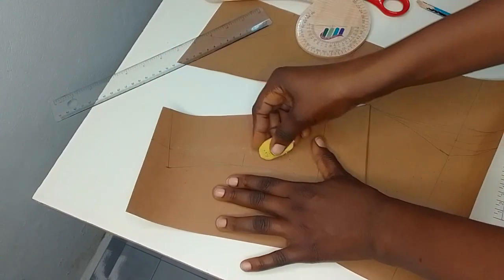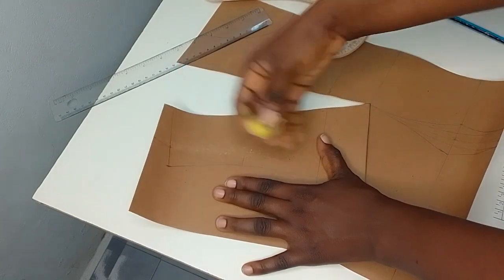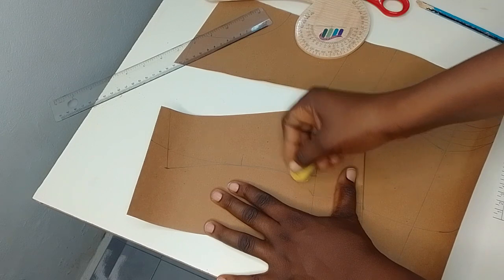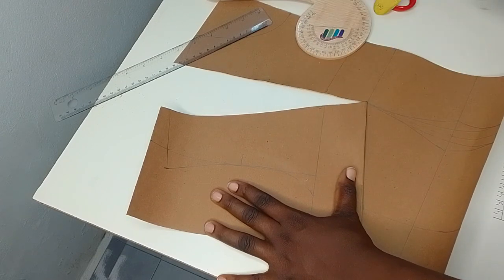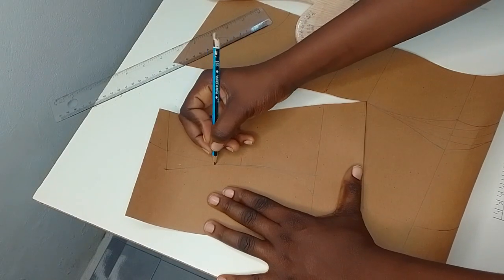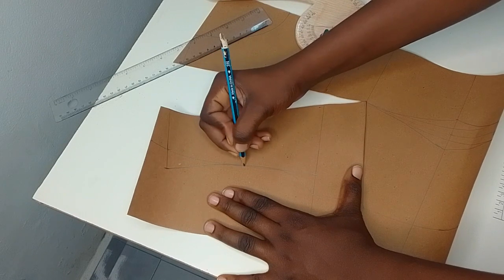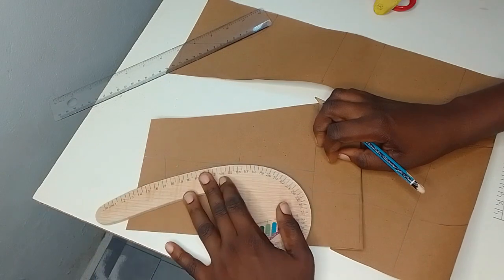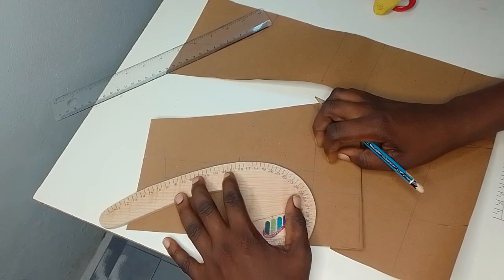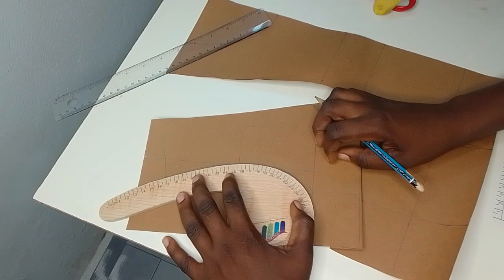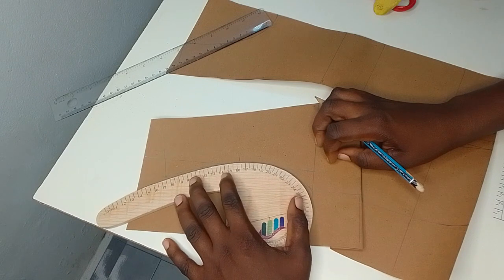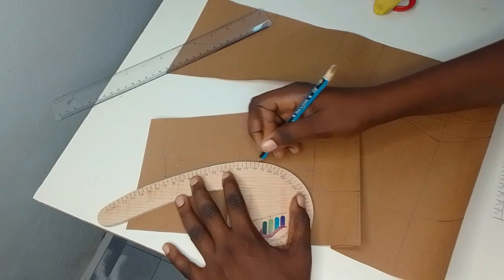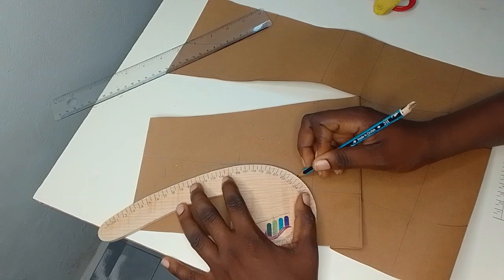So now I'm going to clean my old armhole so that it doesn't confuse me when I'm cutting out the pattern. So I went ahead to clean my old armhole. So now guys, this is our new armhole and I was trying to create the curve.